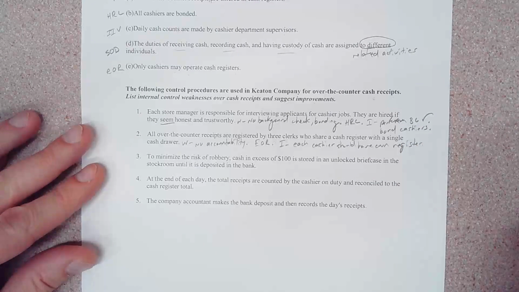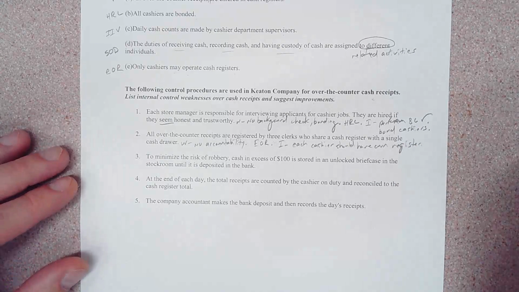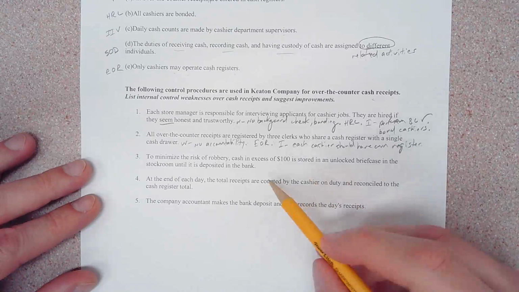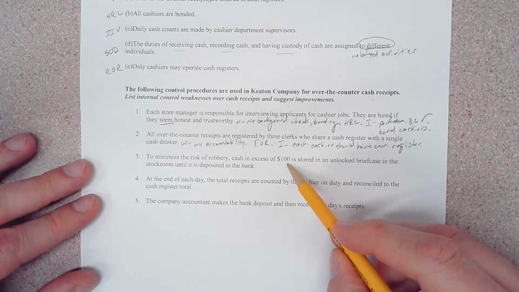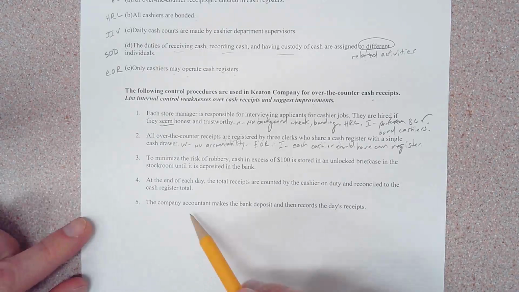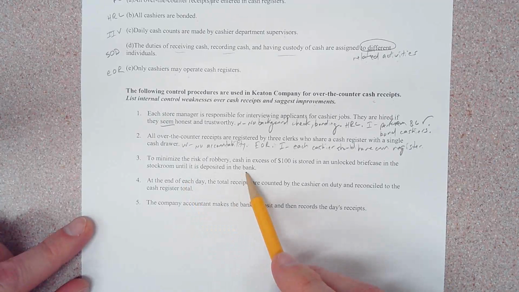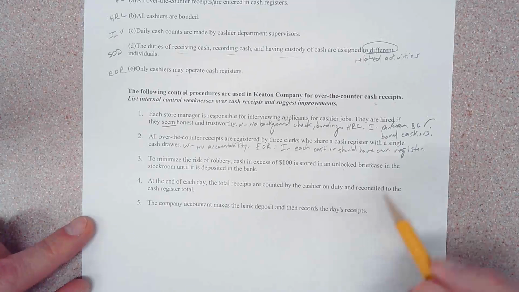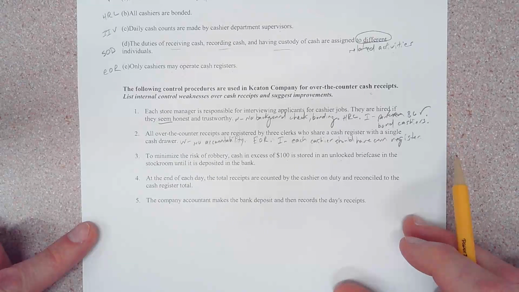Okay. All right, number 3, it says to minimize the risk of robbery, cash in excess of $100 is stored in an unlocked briefcase in the stockroom until it is deposited in the bank. Well, the fact that it's an unlocked briefcase is probably the least of our concerns here.